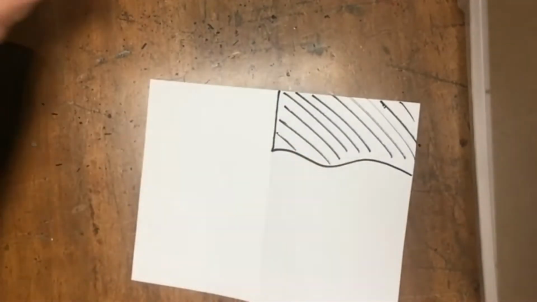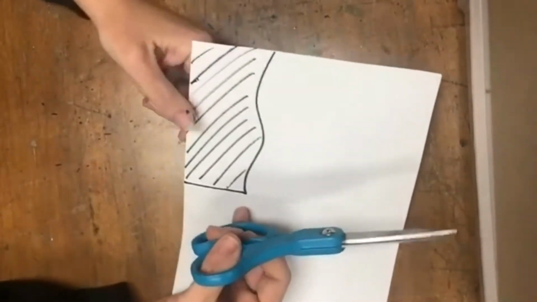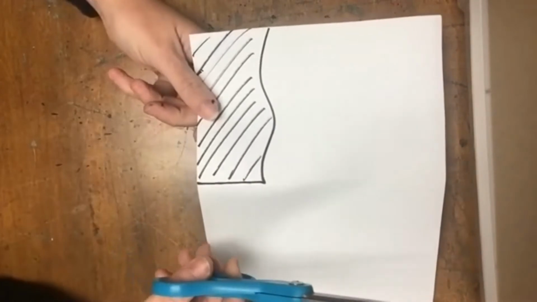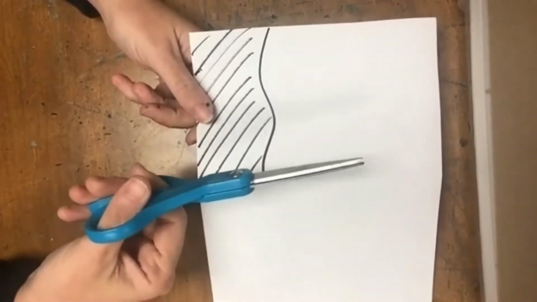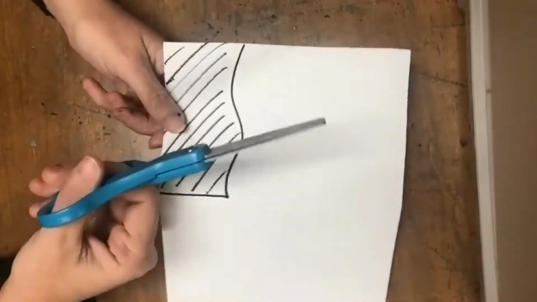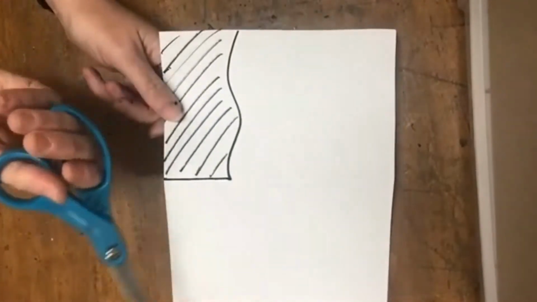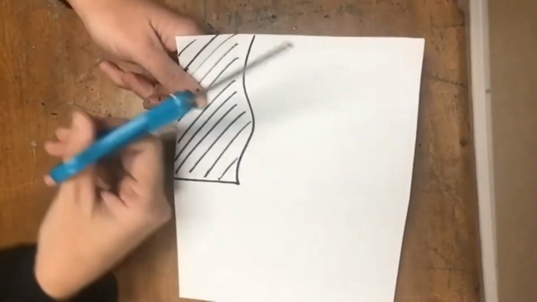Now when you're cutting with your scissors, please make sure you have your parents' permission before you start cutting, okay, and that you're very careful. When you're cutting, you want to always hold your scissors pretty straight, and you're turning the paper when you need to cut, not your scissors, because when we turn our hands all kinds of crazy, it makes it very hard to control the scissors, okay?